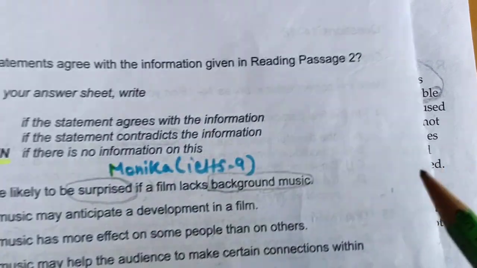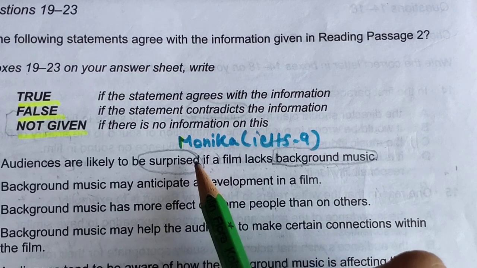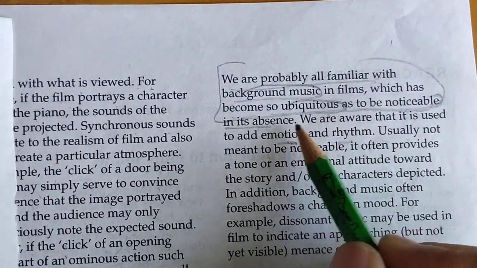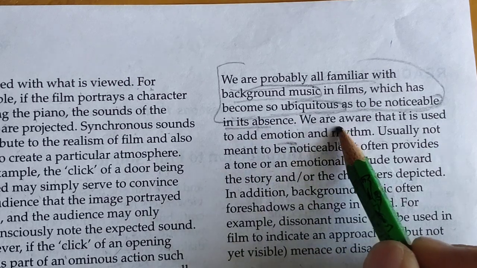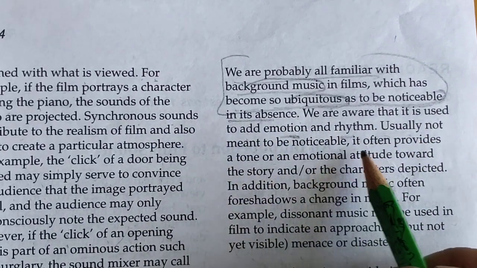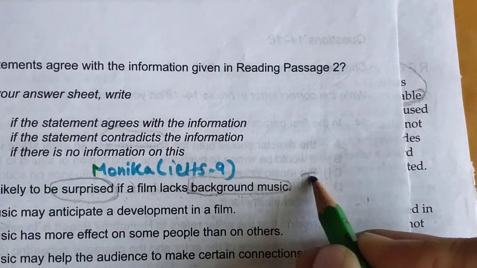Everything is explained: likely to be surprised, emotions, if a film lacks background music. So indirectly they are talking about its absence. We are aware that it adds, usually not meant to be noticeable. It provides a tone or emotional attitude. So yes, I will go with True.